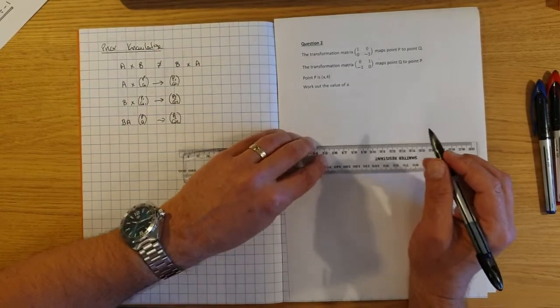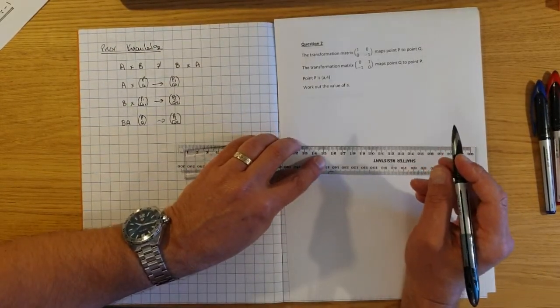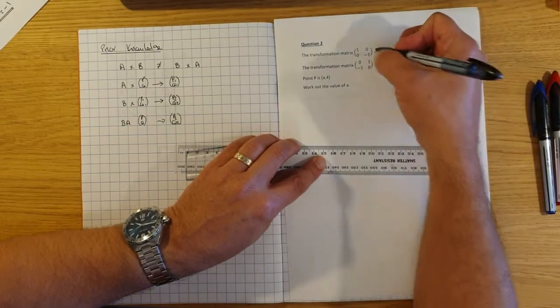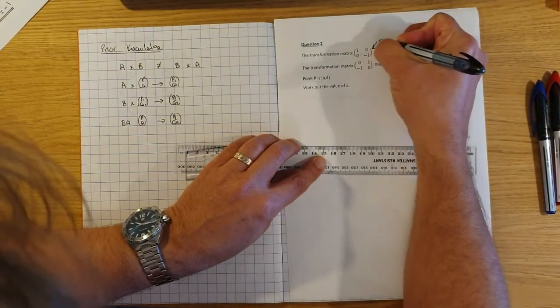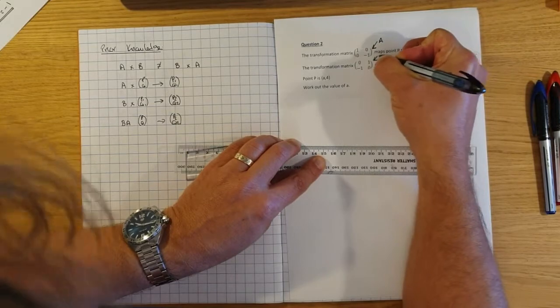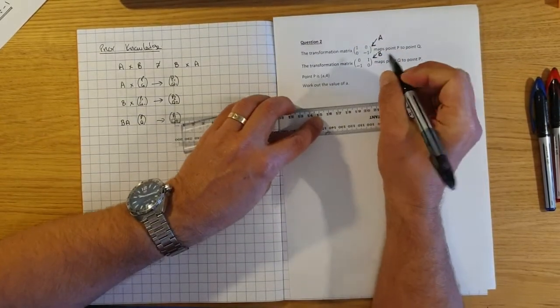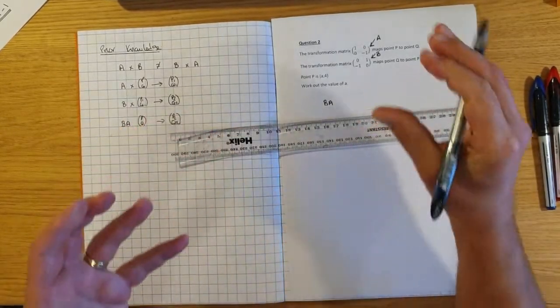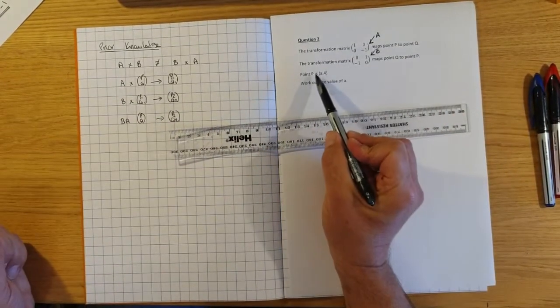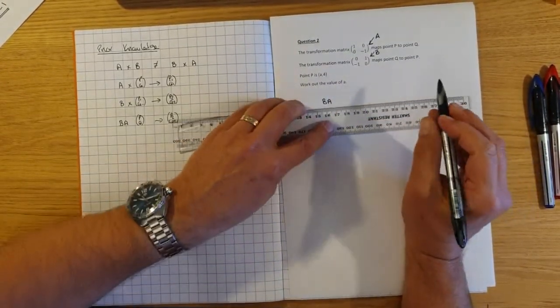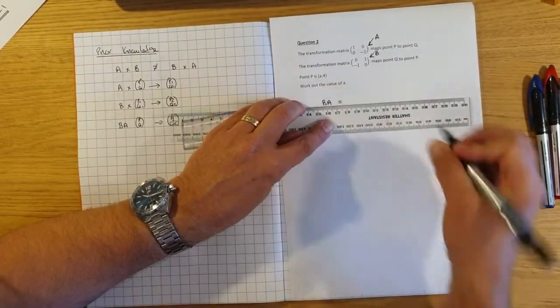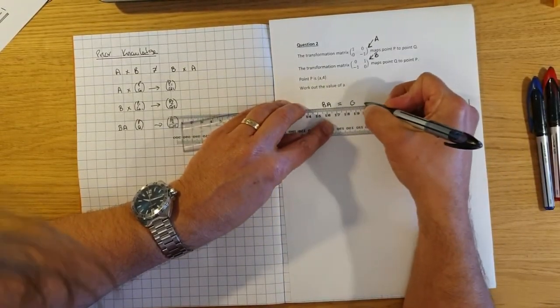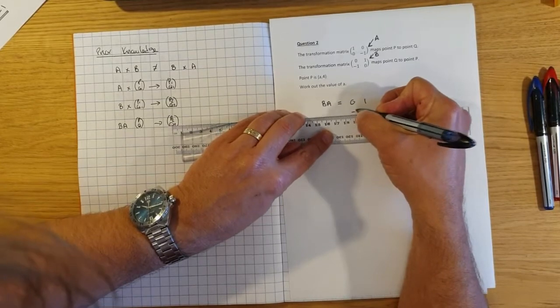Okay, again, I can approach this much the same way that I did before. If I let this matrix be matrix A and this matrix be matrix B, then I know the matrix that I want is matrix BA. That will be the single matrix that will transform point P back to point P. So I need to do this multiplication.